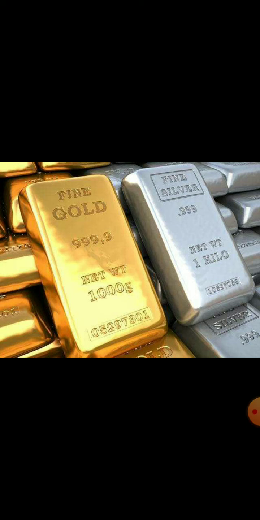Here we learned three properties. First, they have a shiny surface, second, they are hard, and third, they are malleable. Remember, the property is malleability, and the metals which possess this malleability are called malleable. So, gold and silver are malleable metals.